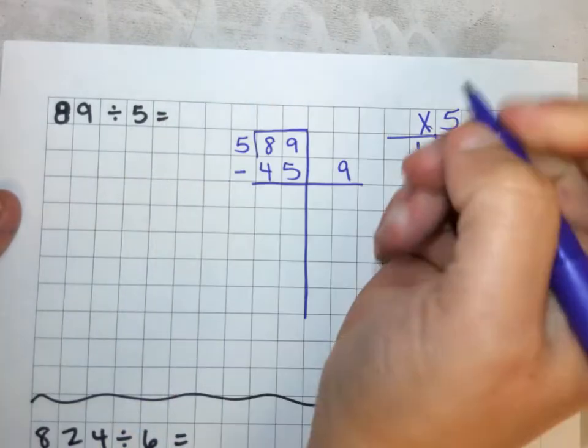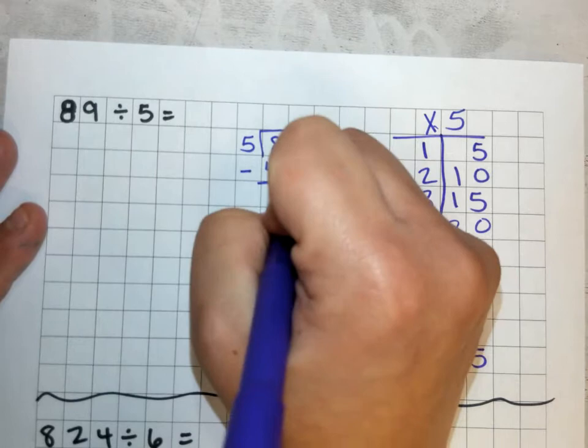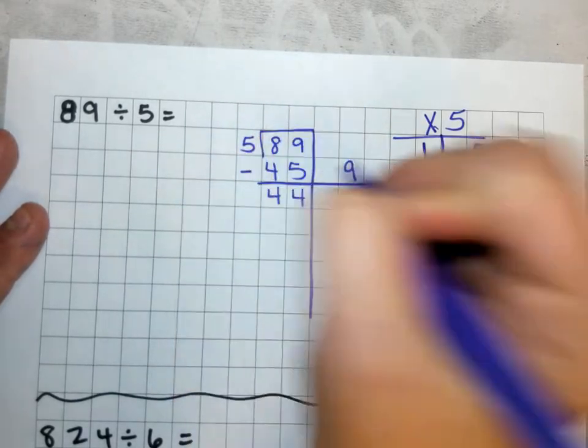Now I'm going to subtract. I use 45 of the 89. So 9 minus 5 is 4. 8 minus 4 is 4.